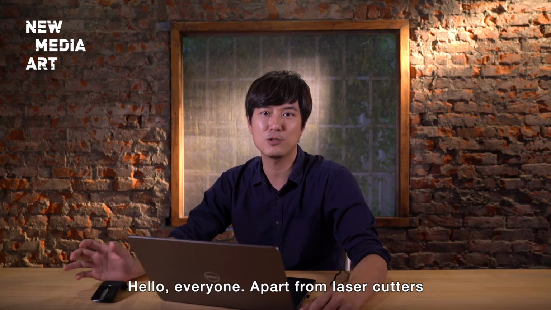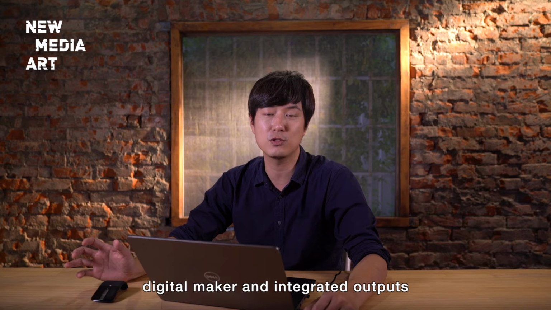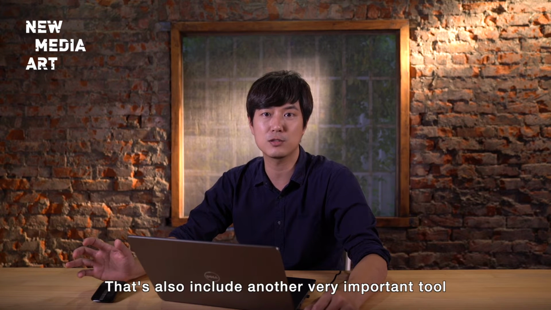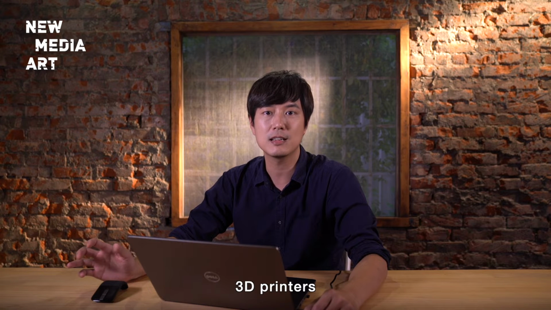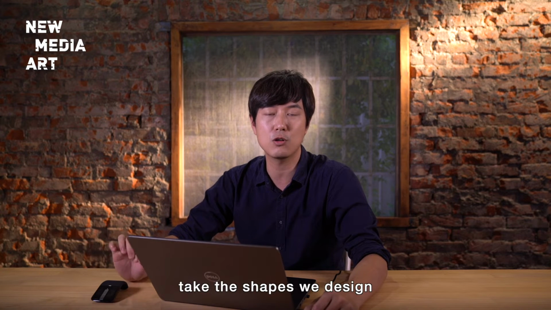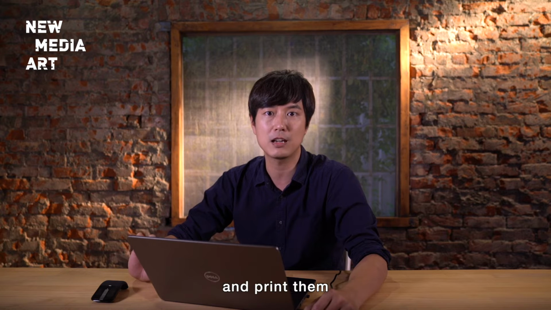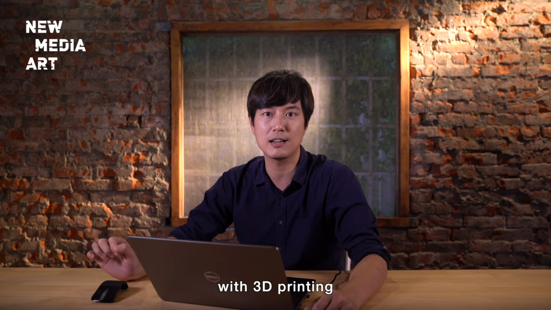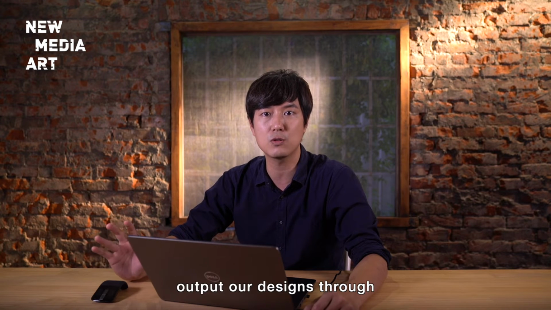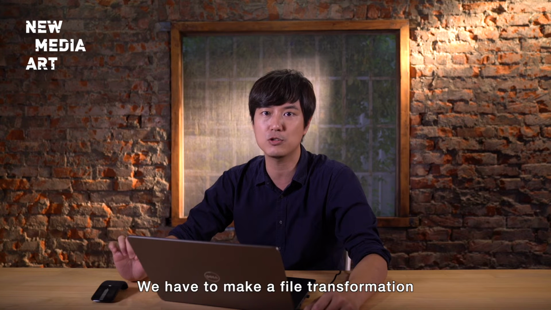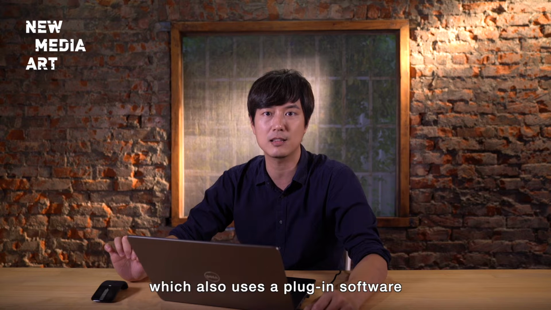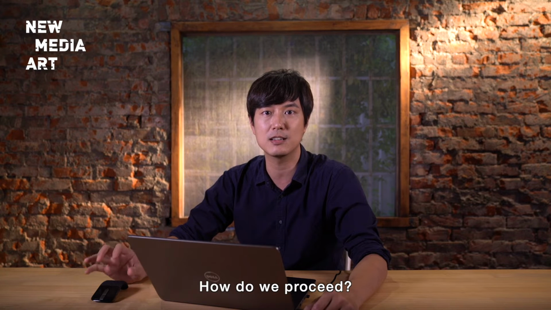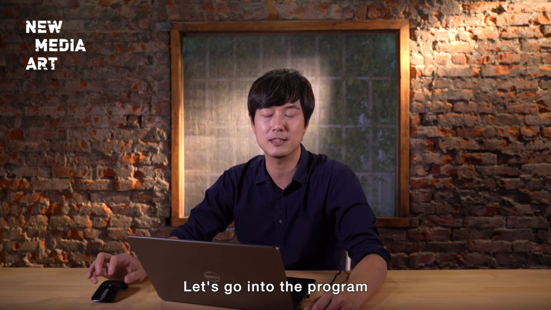Hello everyone! Apart from laser cutters, digital maker, and integrated outputs, let's also include another very important tool: 3D printers. 3D printers actually take the shapes we design and print them with 3D printing. So how do we output our designs through 3D printing? We have to make a file transformation, which also uses a plugin software. How do we proceed? Let's go into the program.